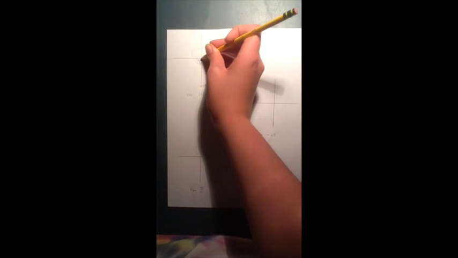Since the y-axis ends at 90 and 270, 270 minus 60 is 210, and since 90 minus 60 equals 30, then it'll be the 30, 60, 90 special right triangle.